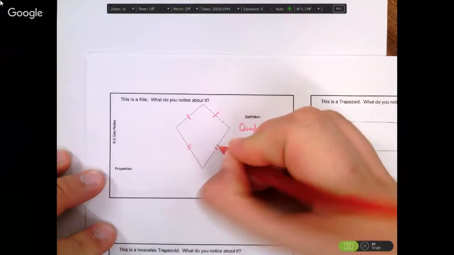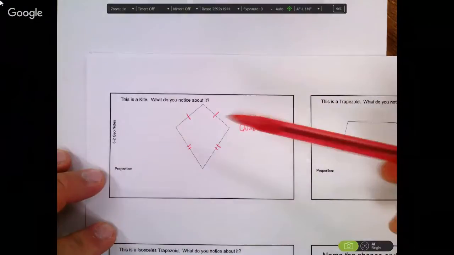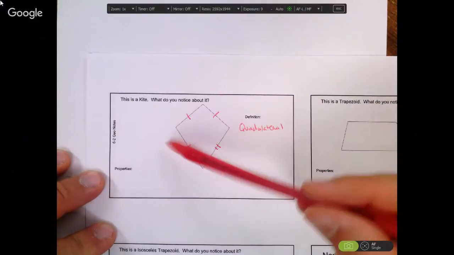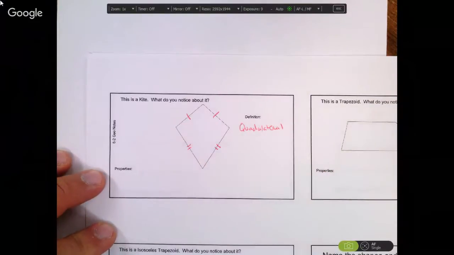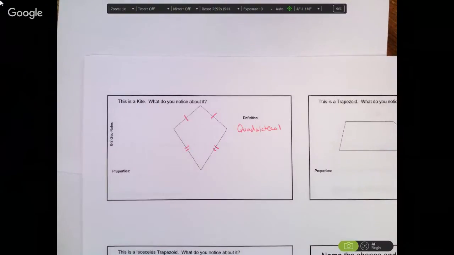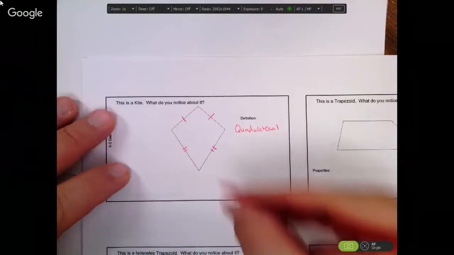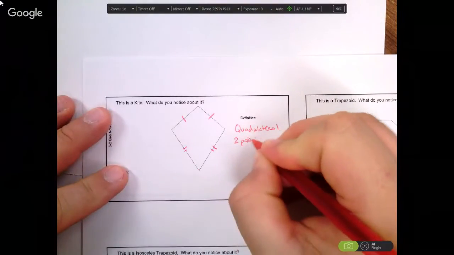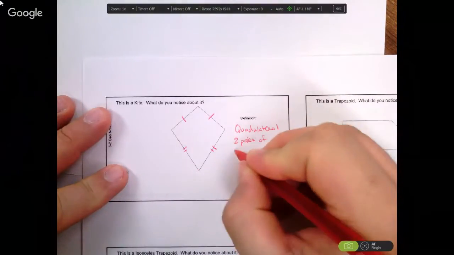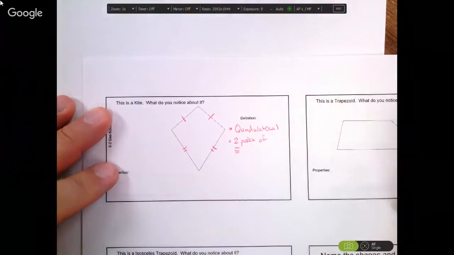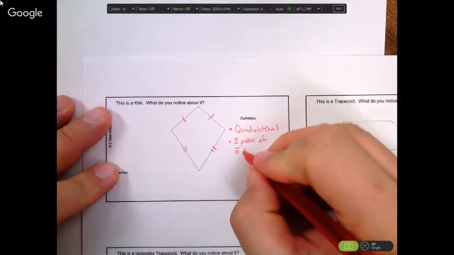Be careful, because I'm not saying that this is congruent to this. Okay? I'm saying that these are congruent and these are congruent. That's the definition of kites. Okay? So how would we say that? 2 pairs of congruent lines. Okay, good. 2 pairs of congruent. So I'm going to put quadrilateral as one part of the definition. 2 pairs of congruent sides.